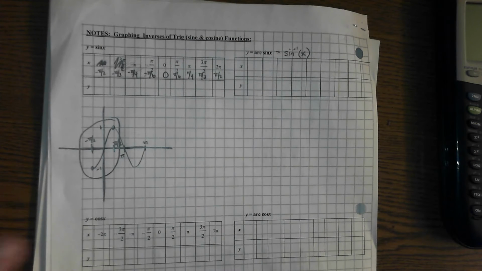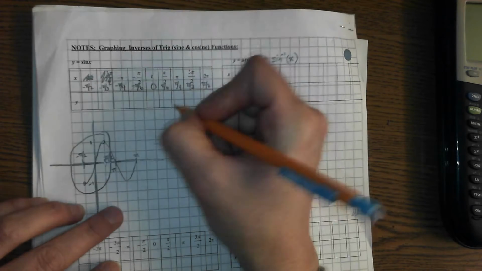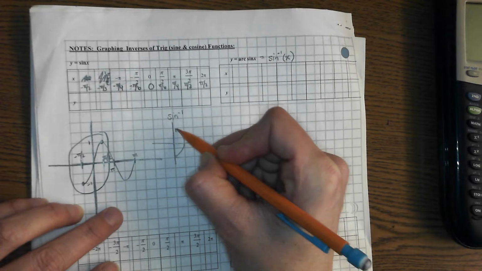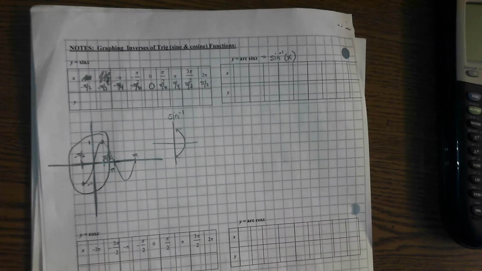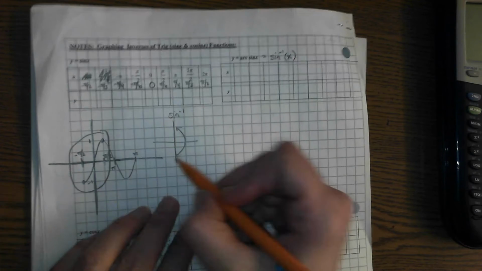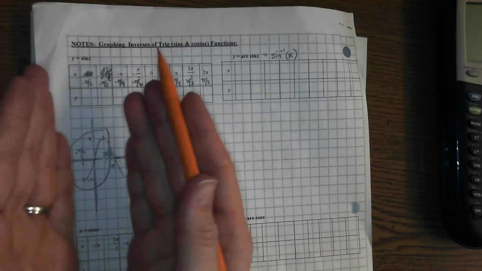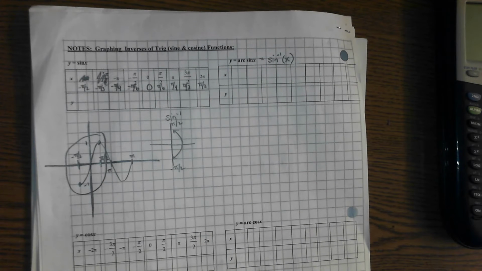So again, this ties in with our unit circle, and that inverse sines only exist with negative pi over 2 to positive pi over 2 values. That whole limitation is directly linked to why we're looking at this graph only from negative pi over 2 to positive pi over 2.